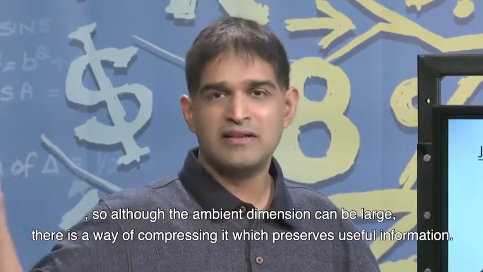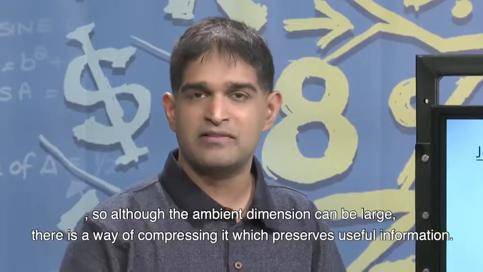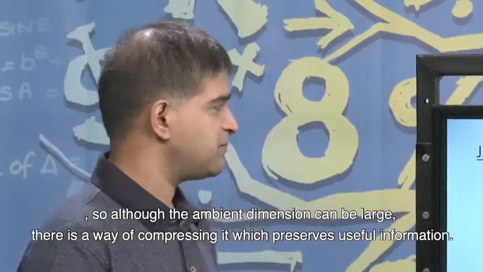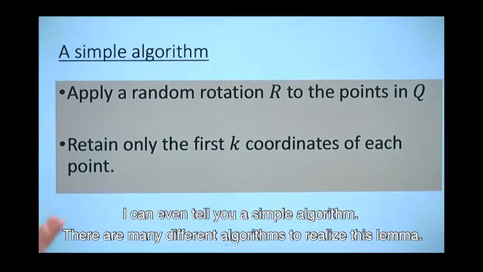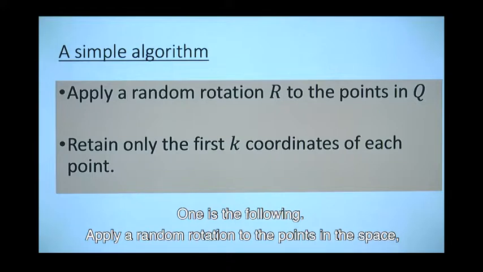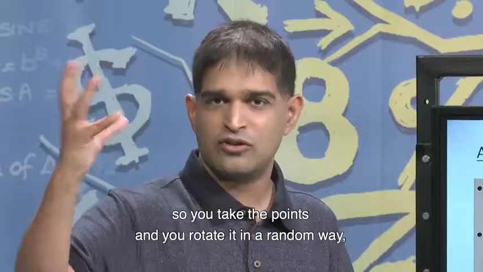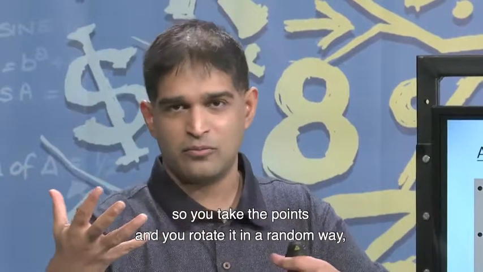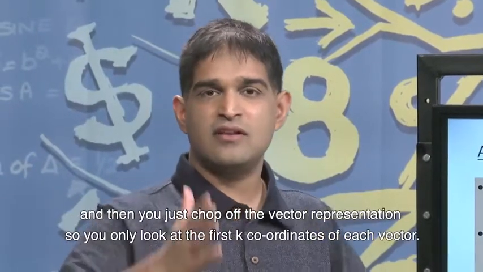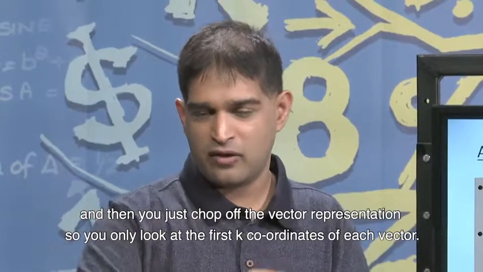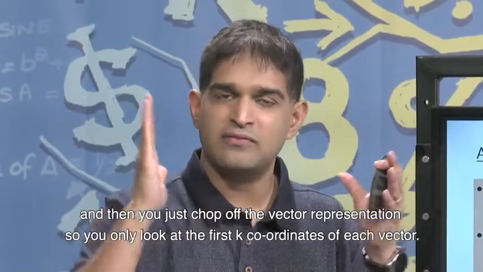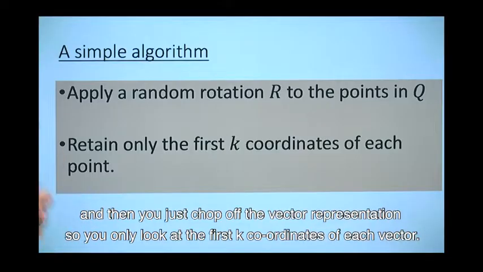So, although the ambient dimension can be large, there is a way of compressing it which preserves useful information. And I can even tell you a simple algorithm. There are many different algorithms to realize this lemma. One is the following. You apply a random rotation to the points in the space. So, you take the points, you rotate them in a random way, and then you just chop off the vector representation. So, you only look at the first k coordinates of each vector.